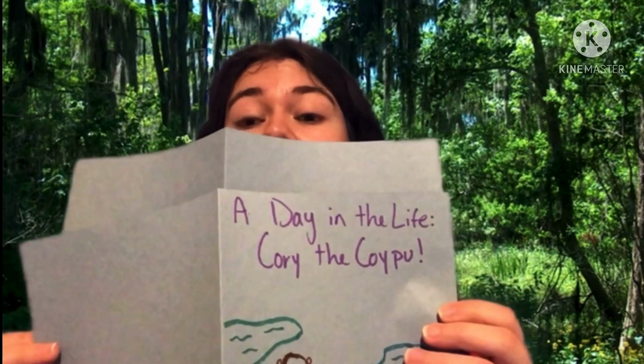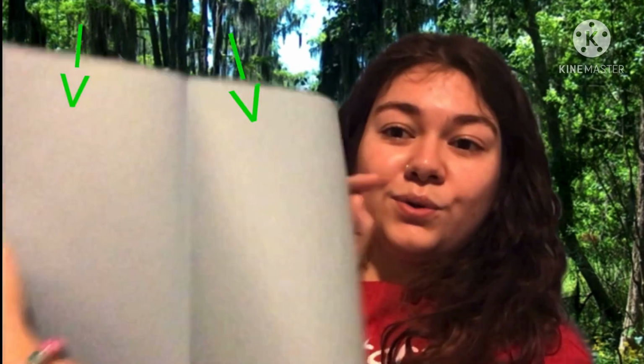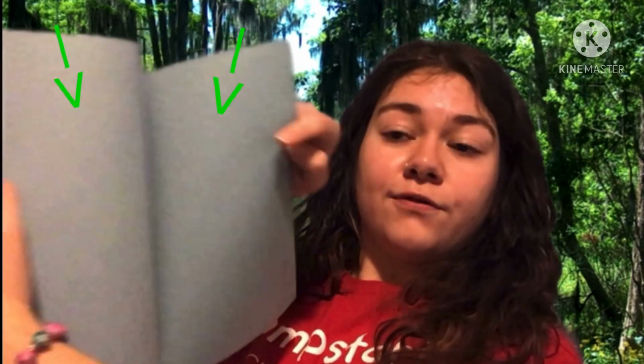Before we get started talking about the animals and looking at different types of animals, let's talk about what kind of materials you're going to need for today. Depending on how many pages you want in your book, you're going to need 1 to maybe 4 pieces of paper. Again, depending on how many pages you want. I have 2 pieces of paper. That gives me 1, 2, 3, 4, and 5 pages if you have 4 pieces of paper.